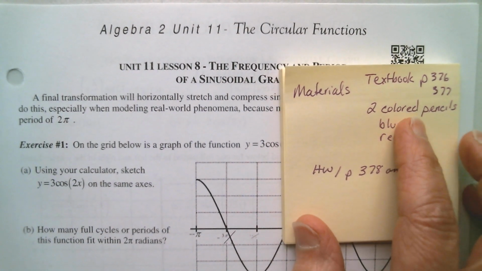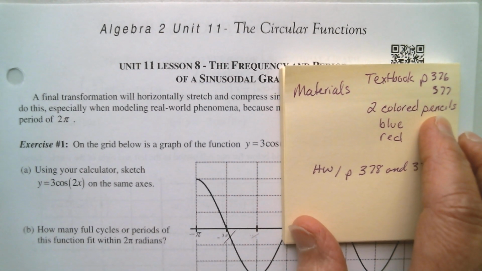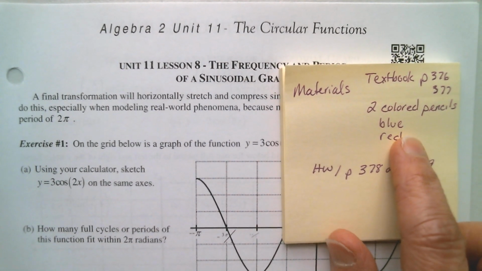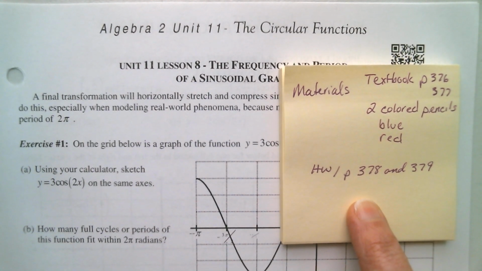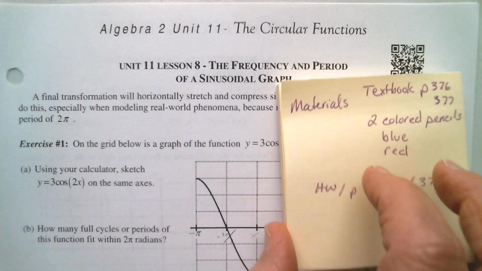Today we're in the textbook on pages 376 and 377. It'd be helpful if you had two colored pencils, blue and red. Your homework's going to be page 378 and 379.